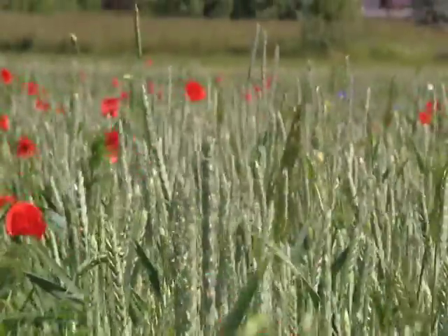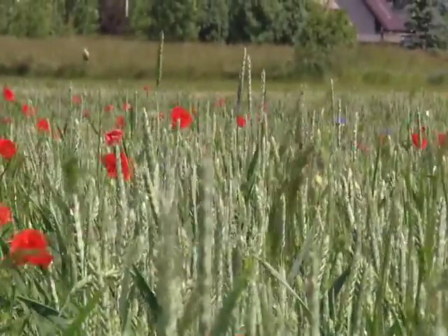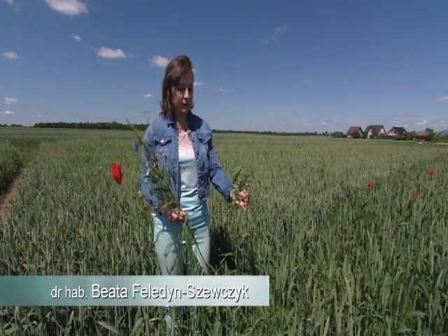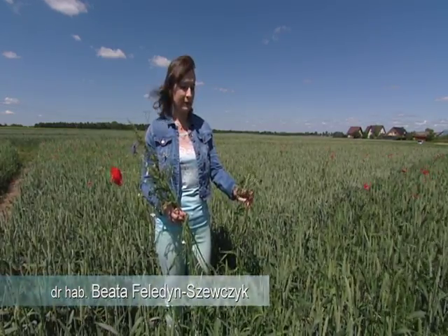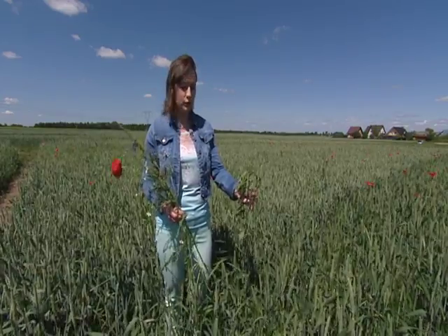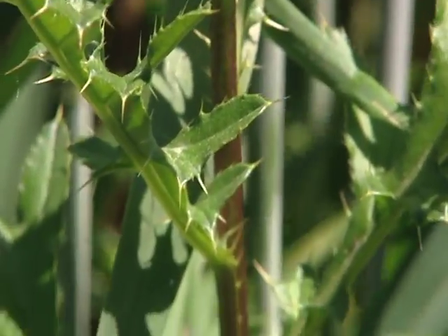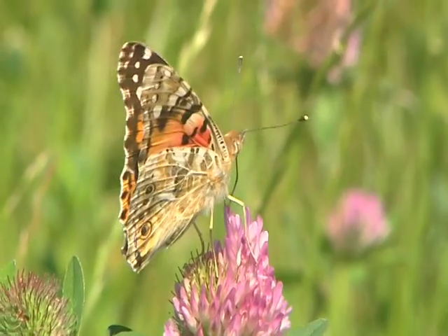The creeping thistle, which is one of the weed species that can cause yield losses, has also a positive function because it's a refuge for a variety of butterflies of the Papilionidae family.